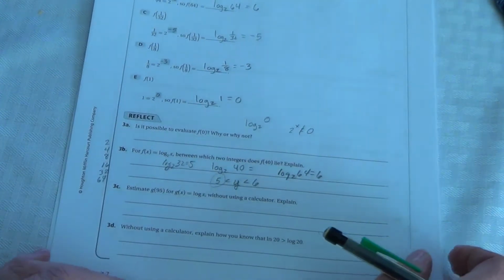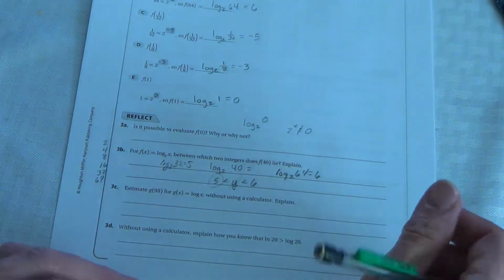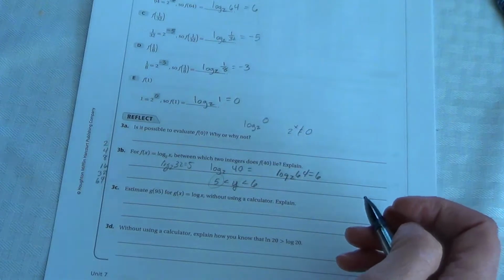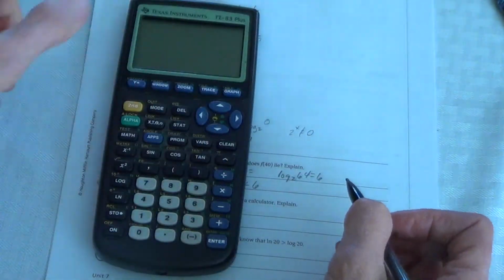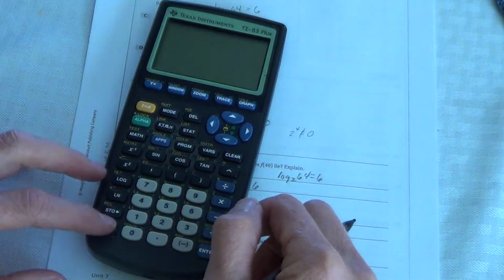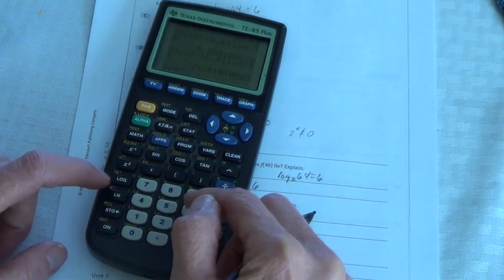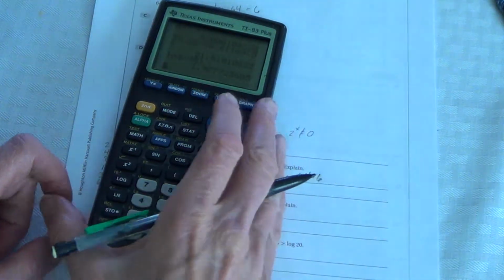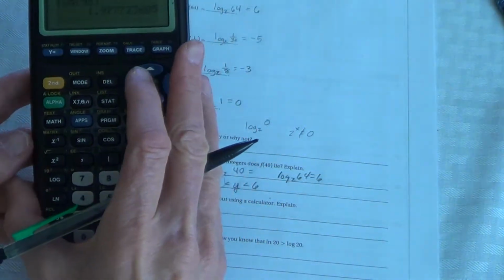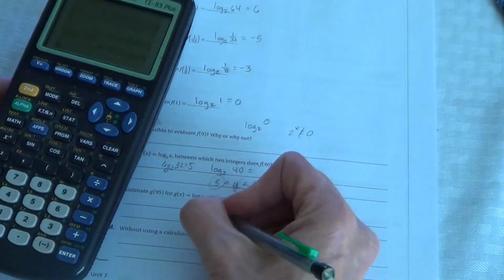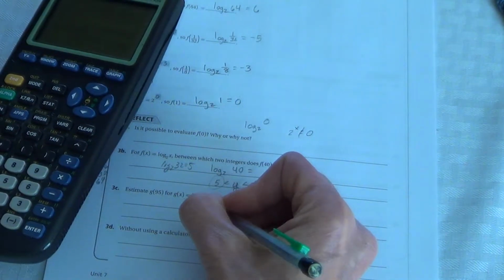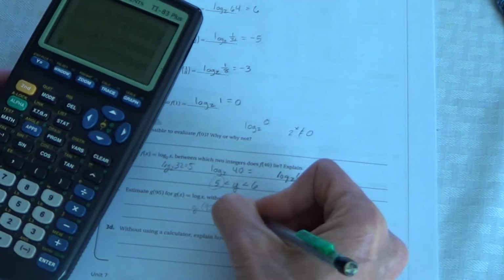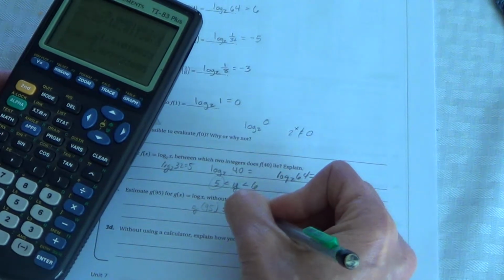Estimate g of 95 for g of x equals log x using a calculator. Okay? So all that we do, because that's a base 10 log, is take our calculator, turn it on, press log 95, close the parenthesis and hit enter. We get 1.9777. So g of 95 is about 1.98. Okay?